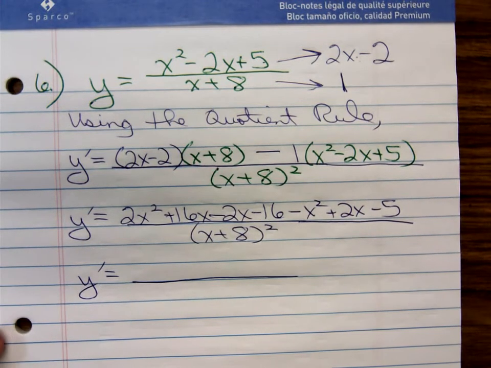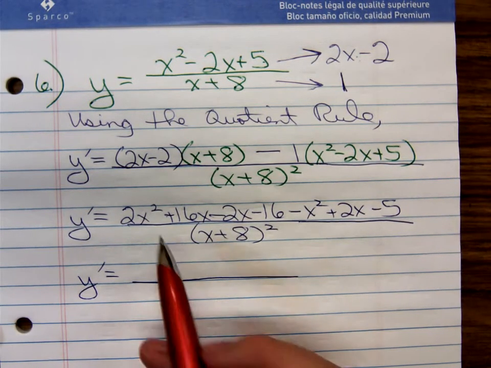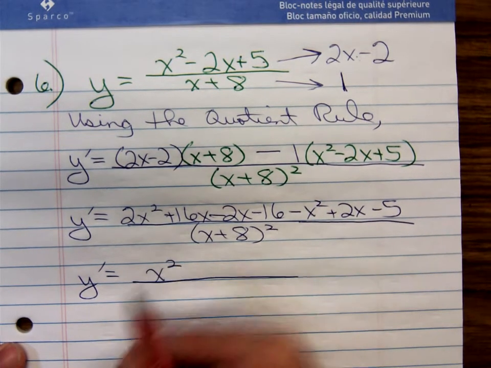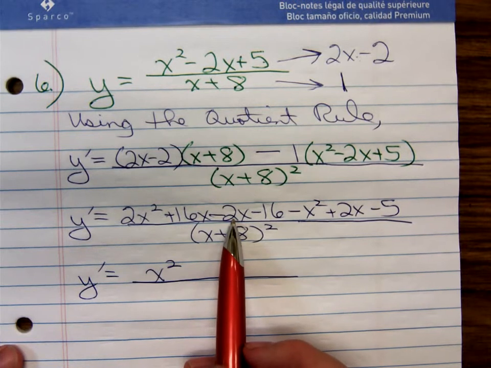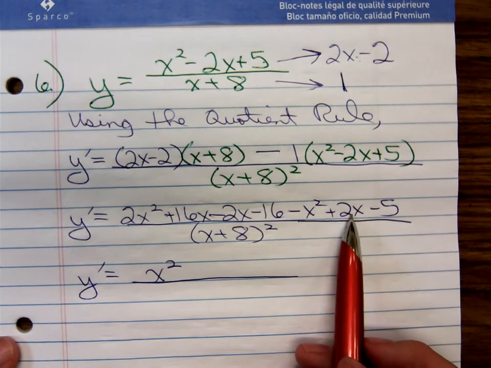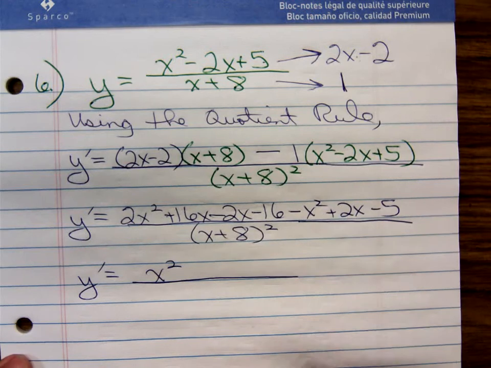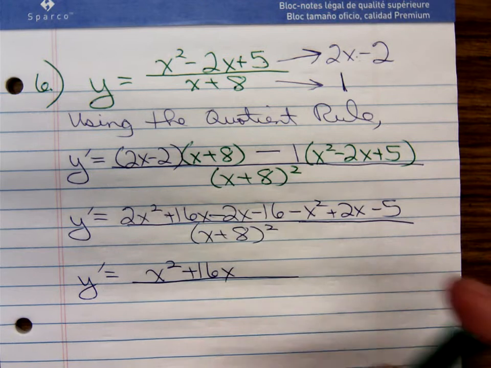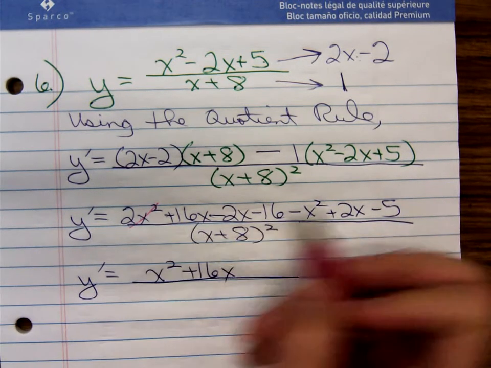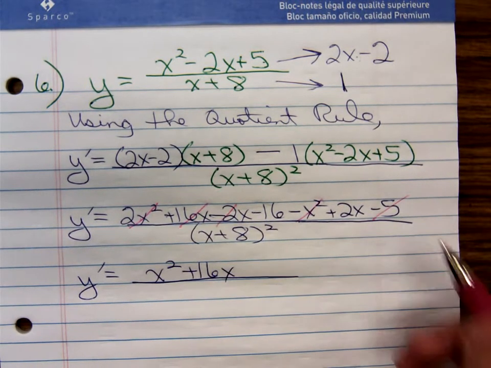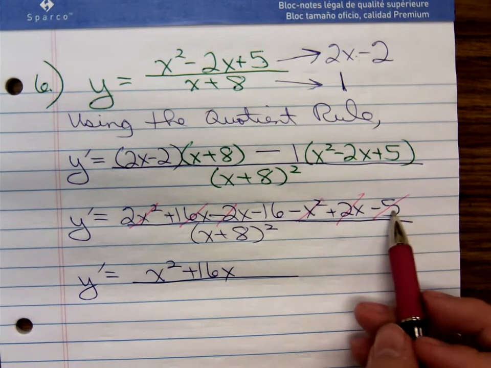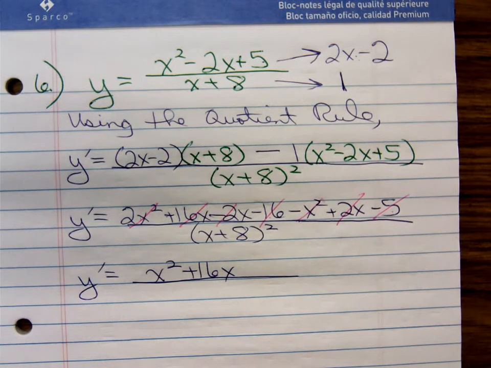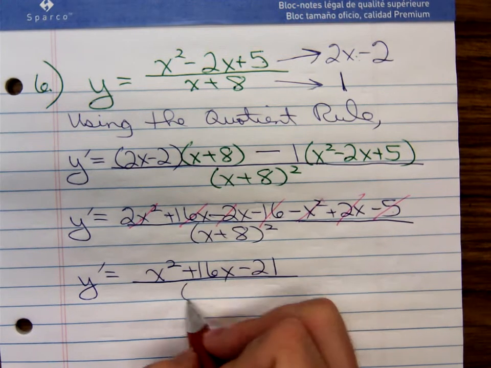And 2x squared minus 1x squared, that's giving us 1x squared. 16x minus 2x gives us a 14x, plus another 2x, so that's giving us back the 16x. Oh, what all have we done? We've taken care of this and that. We haven't done the negative 5. Negative 16 minus 5, that's going to give me a minus 21 all over x plus 8 quantity squared.